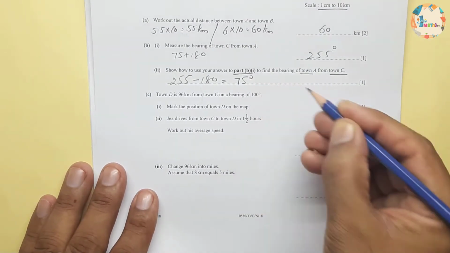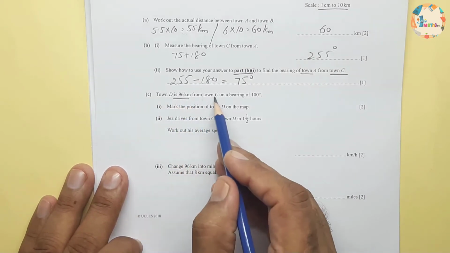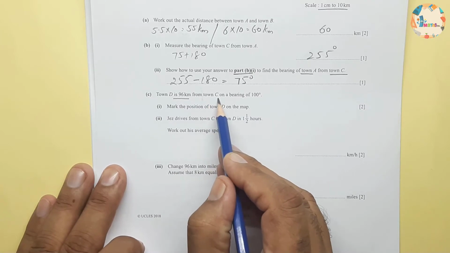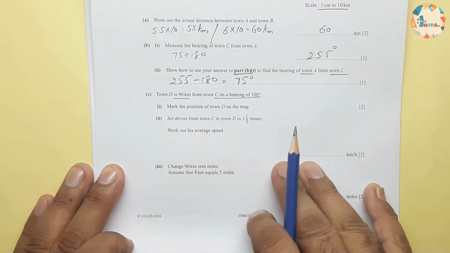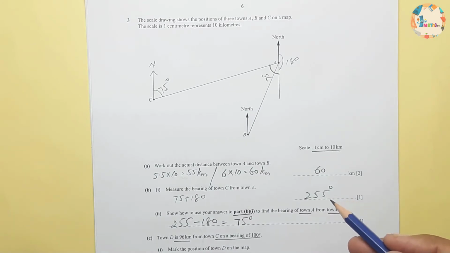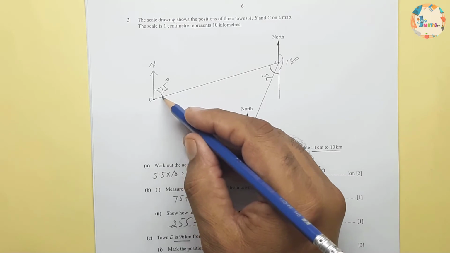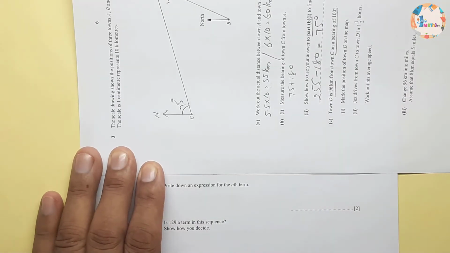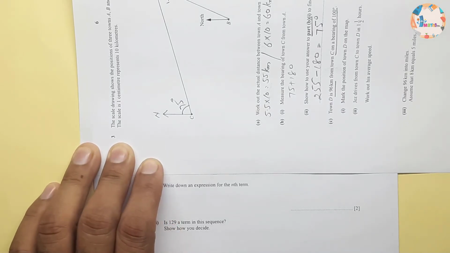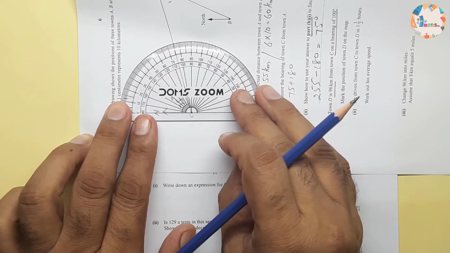And next part, town D is 96 kilometers from town C on a bearing of 100 degrees. So bearing of 100 degrees, we'll have to check from here. This is 75, so bearing of 100 degrees, we will be checking the bearing over here.